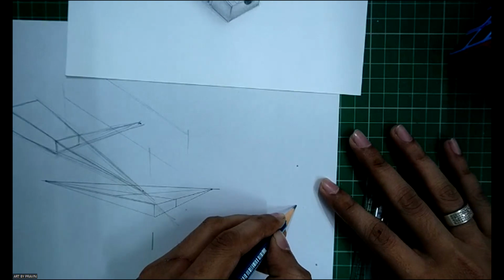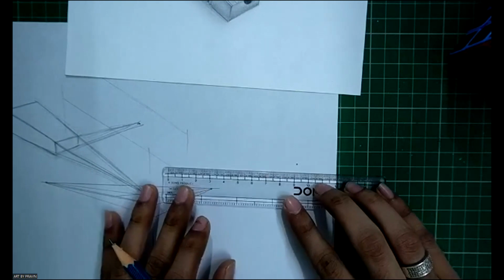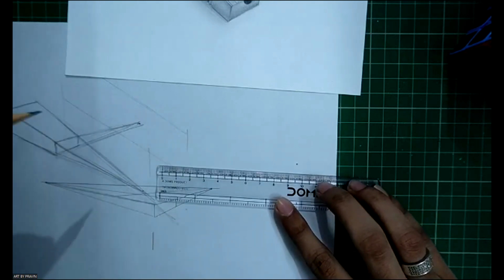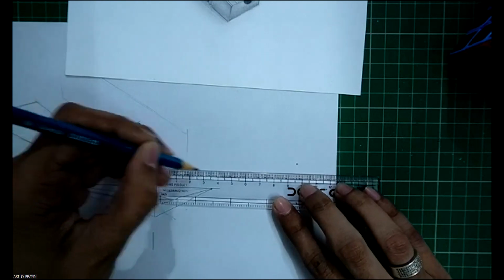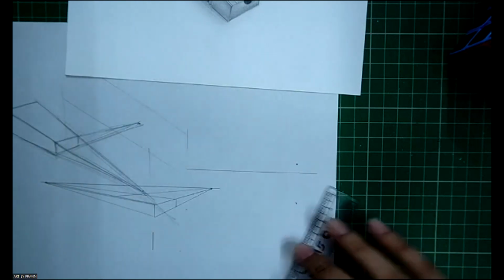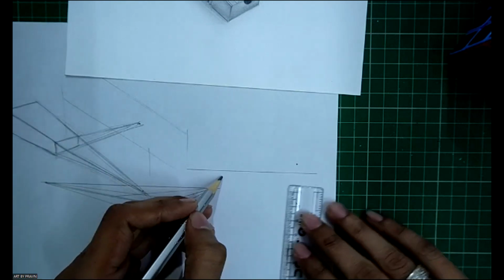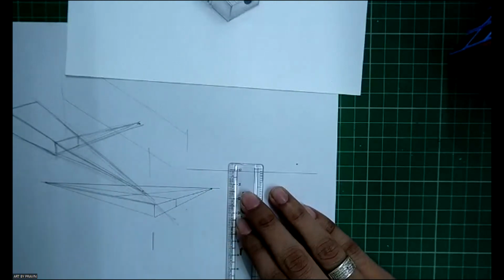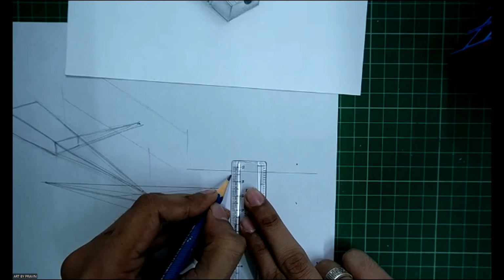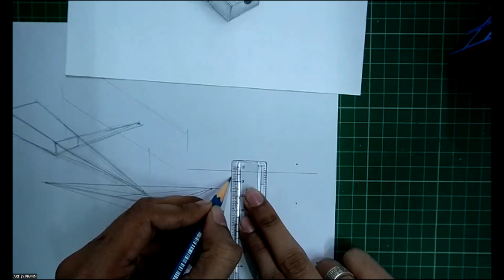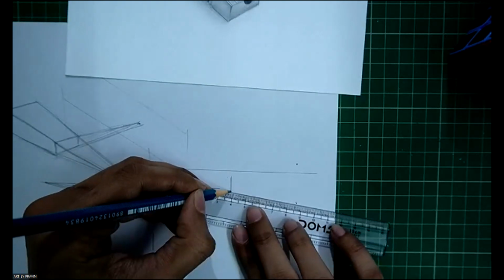So drawing will be something like this. Let me just draw it. You can construct it in this way.